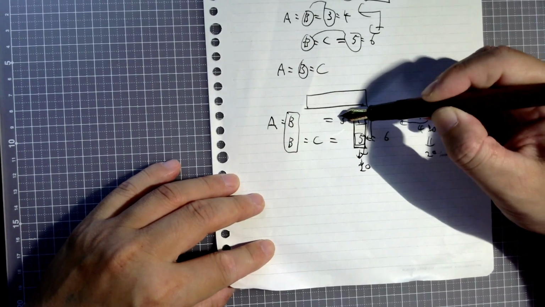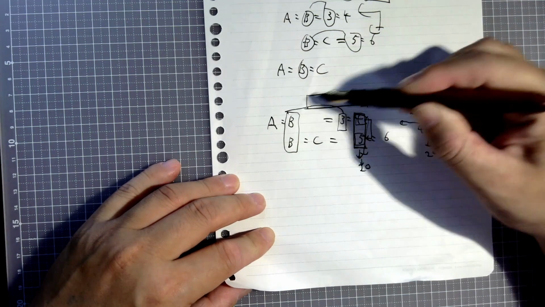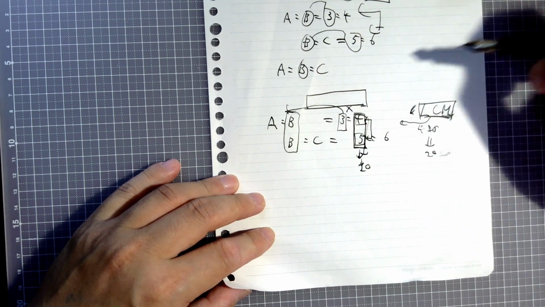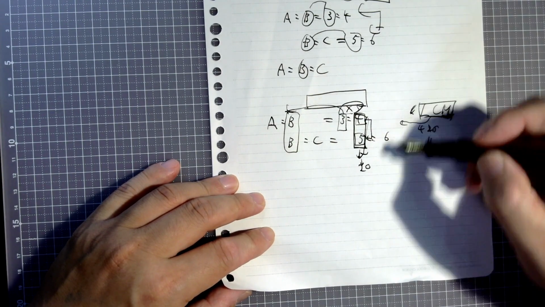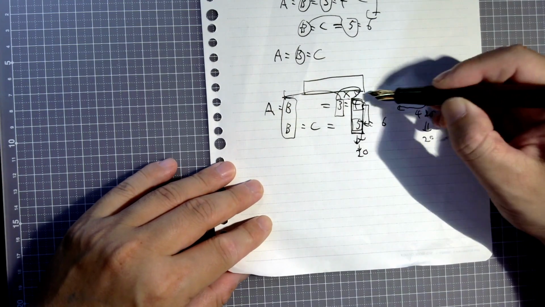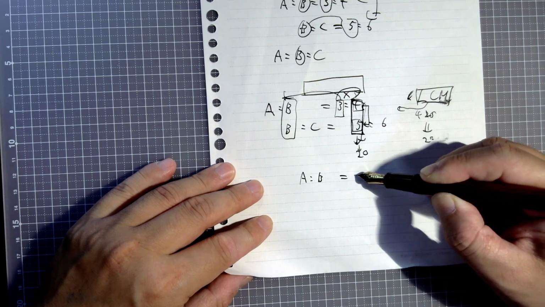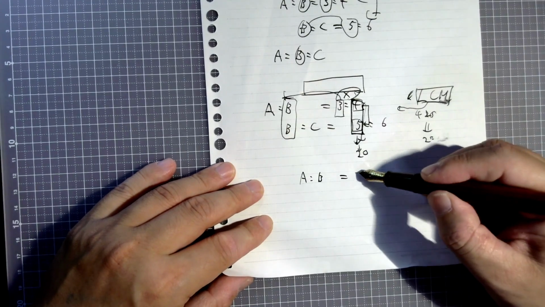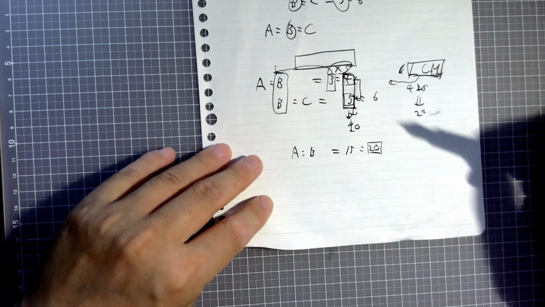The 3, which is from A, should be multiplied by 5. So 3 times 5 equals 15 to 20, because this is the standardized one.